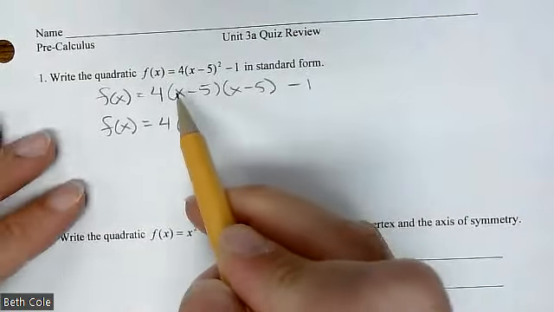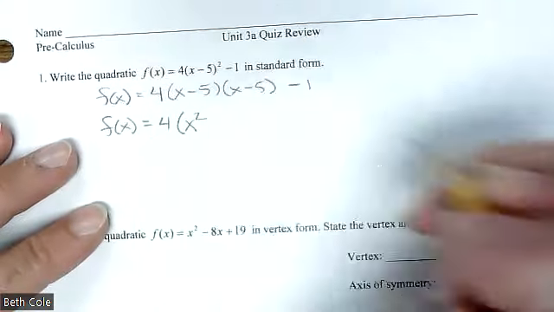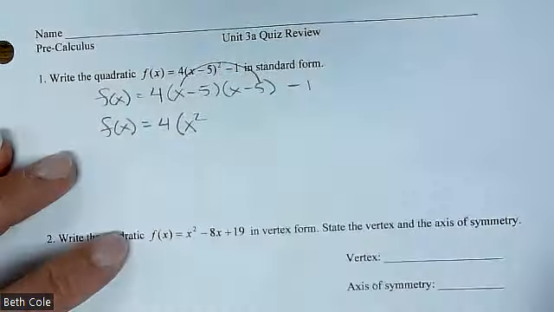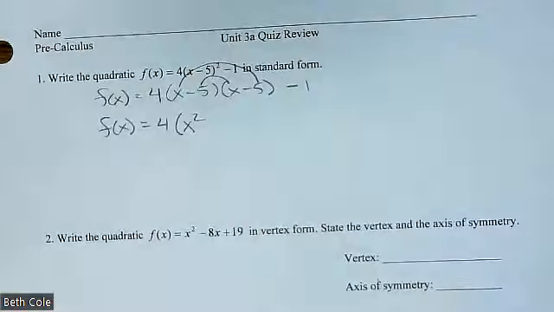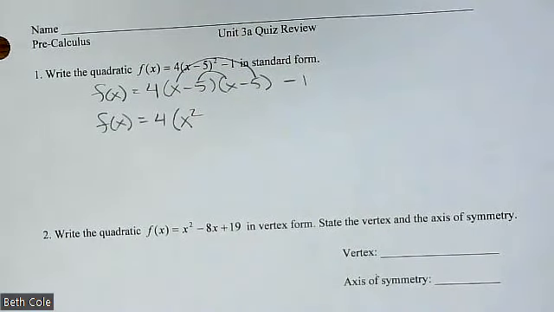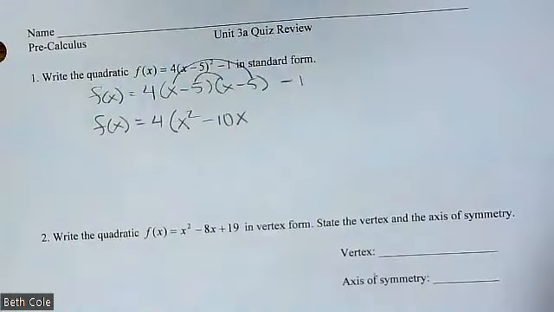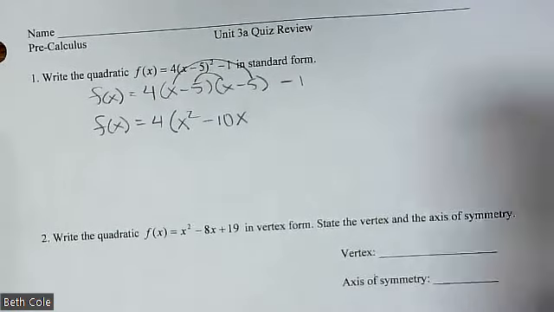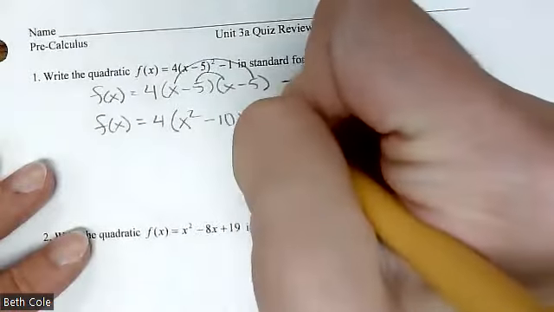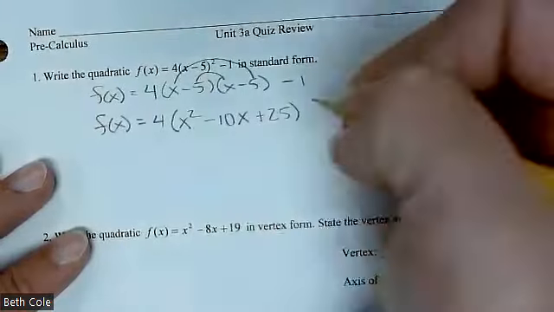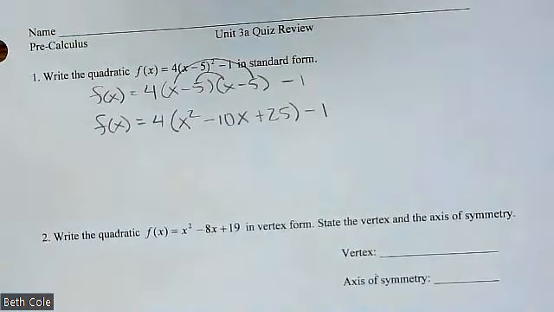X times x. Good. The outsides are minus 5x. The insides are minus 5x. So what is that together? Negative 10x. Perfect. Like you owe someone $5, then you owe them another $5. Now you owe them $10. And then why is it positive 25? Good job. Negative times a negative will be a positive. And then minus 1.